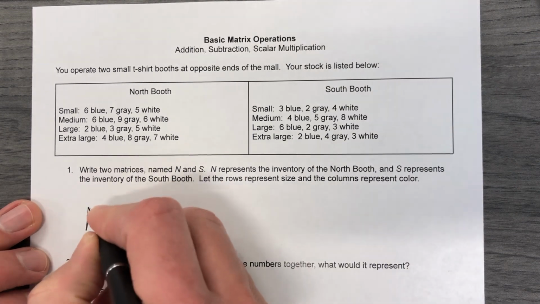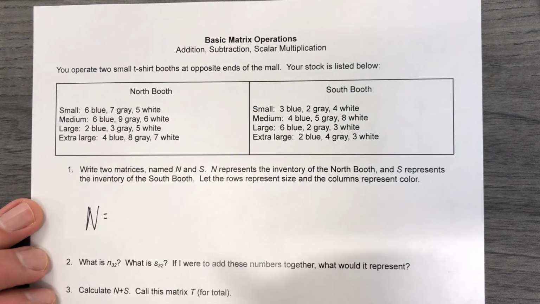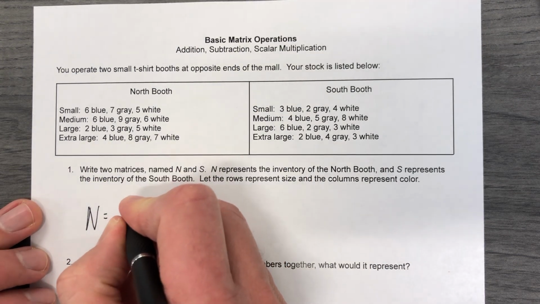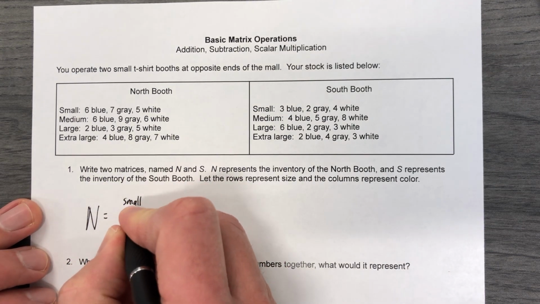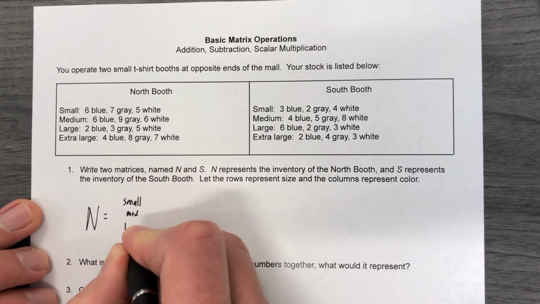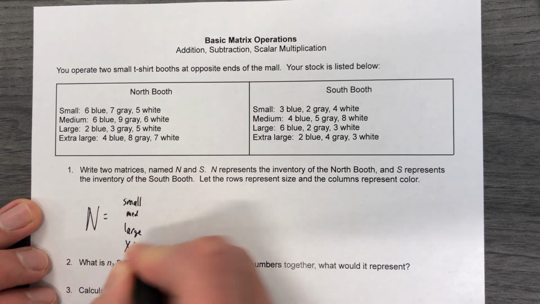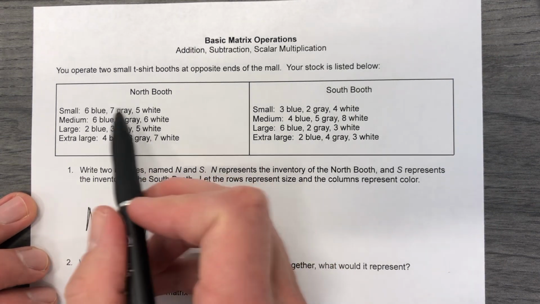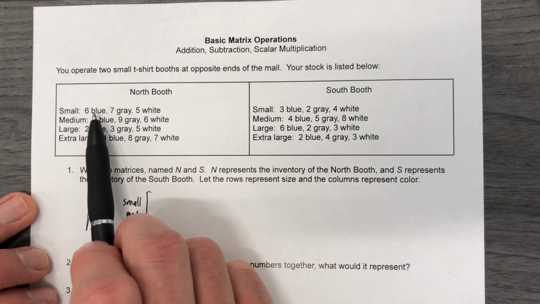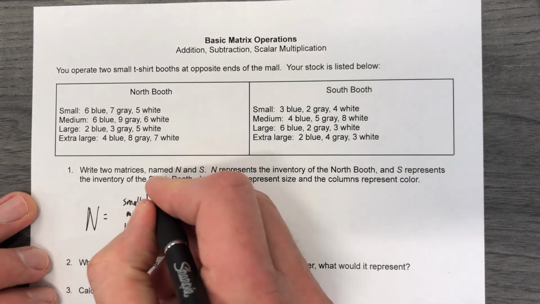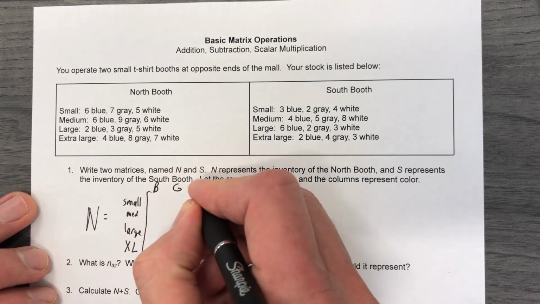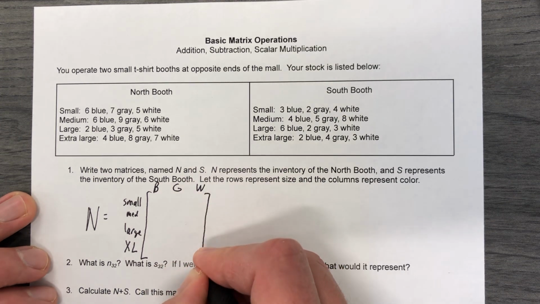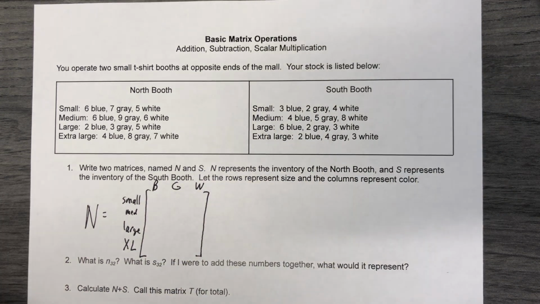So capital N is all this information from the north booth, and it's going to be small, medium, large, and extra large. My handwriting was very bad there. And then across the top, the columns are going to be color. So blue, gray, and white. I'll just put a B, a G, and a W. And we're going to fill in those numbers, and it's really as easy as you think.